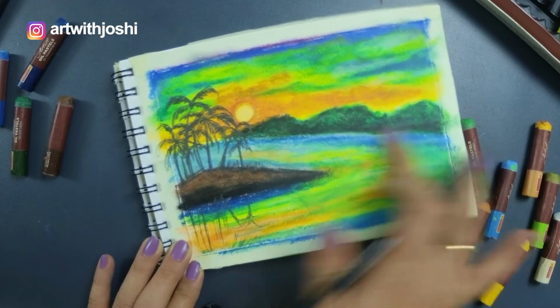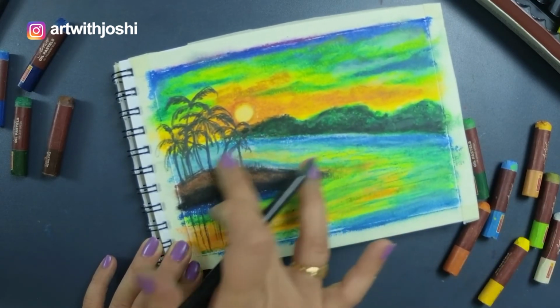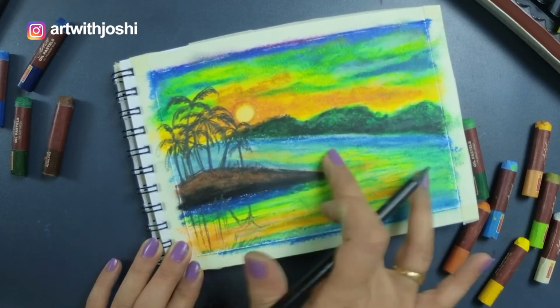I'm mixing the water. And I've created all the details with the pencil.